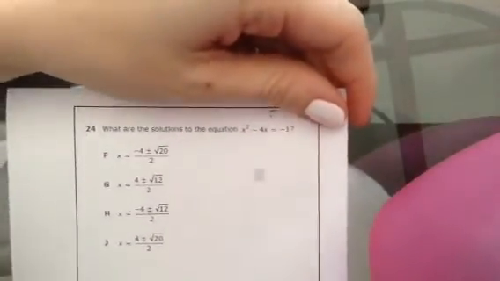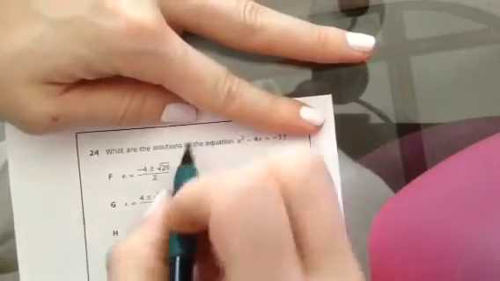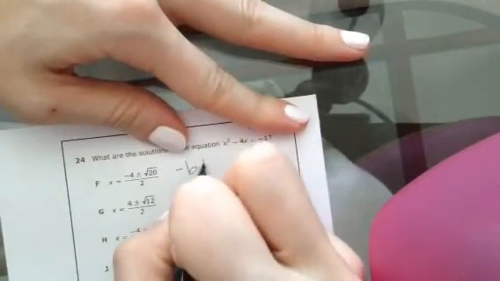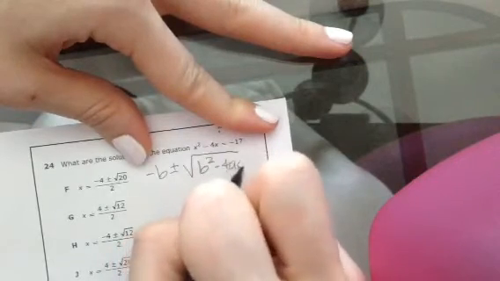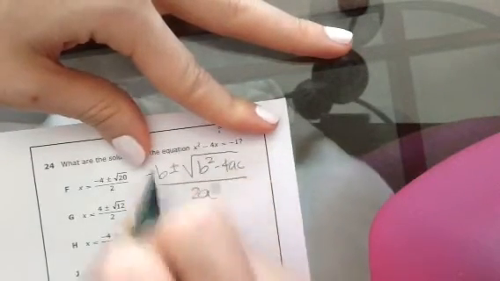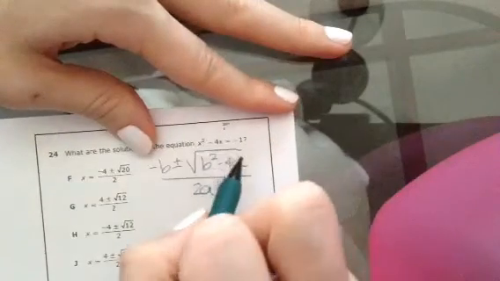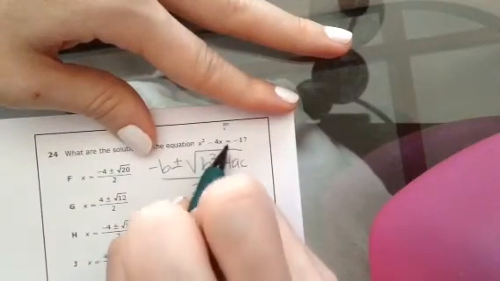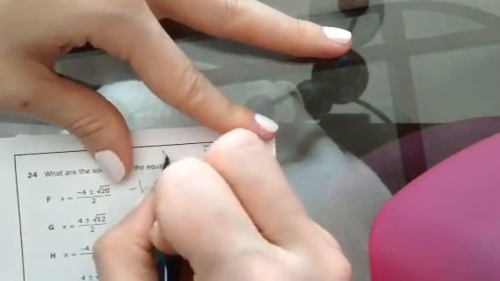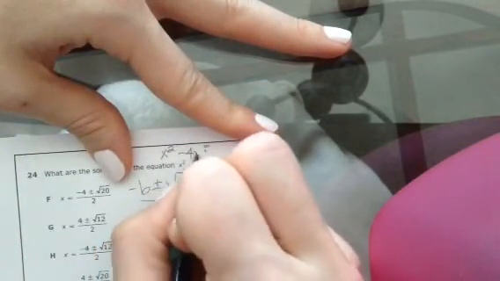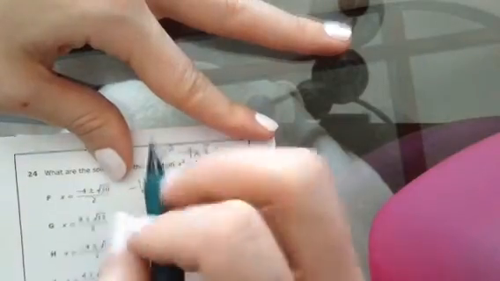What are the solutions to the equation x squared minus 4x equals -1? So this should look kind of familiar to you. It has the -b plus or minus square root of b squared minus 4ac. This is on your formula chart. Remember, the only way we can use this is if this is equal to 0. So to make it equal to 0, I have to add 1 to both sides. So I'm working with x squared minus 4x plus 1.